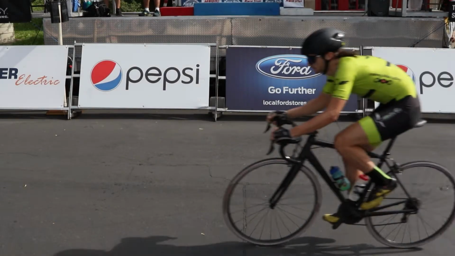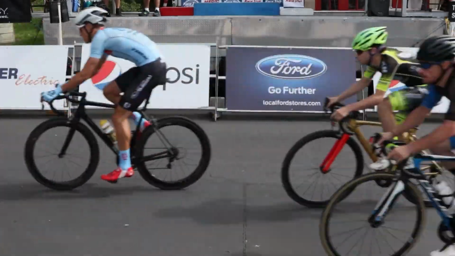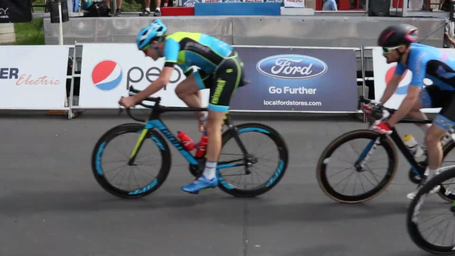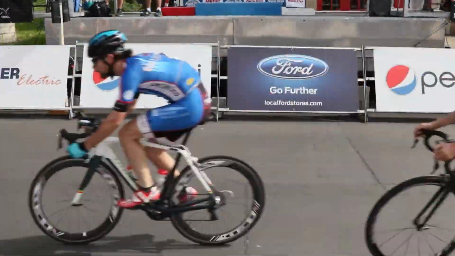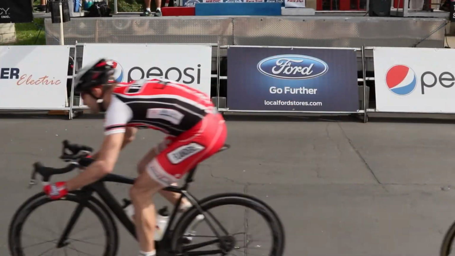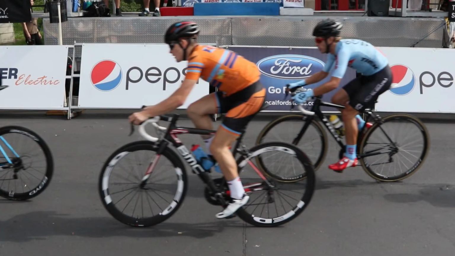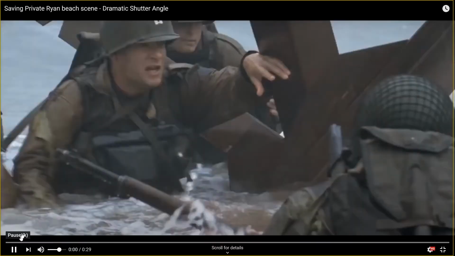Here's a clip that was shot at 60 frames per second with a very high shutter speed. The result is almost no motion blur in each frame. But the most famous example of using the wrong shutter speed is the opening scene from Saving Private Ryan. This was shot in 24 frames per second, but instead of a shutter speed of 1/48, they used the equivalent of 1/192. I should warn you that this is violent, but I've avoided the most grisly parts.